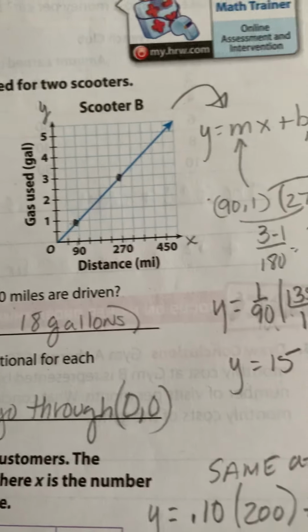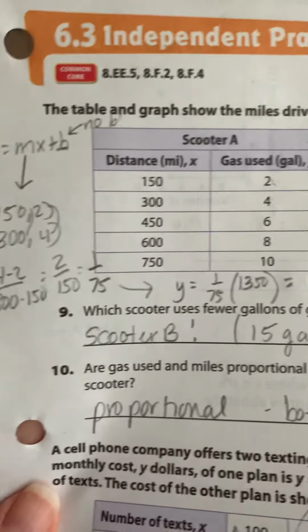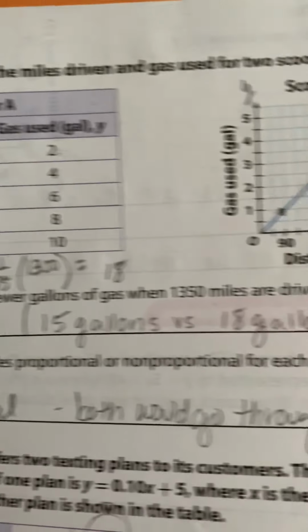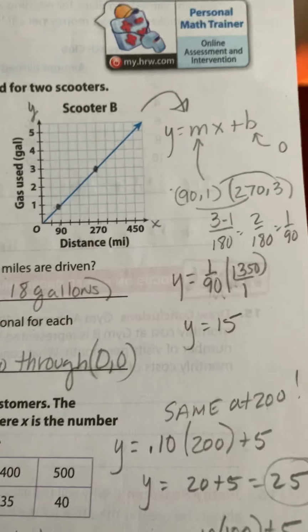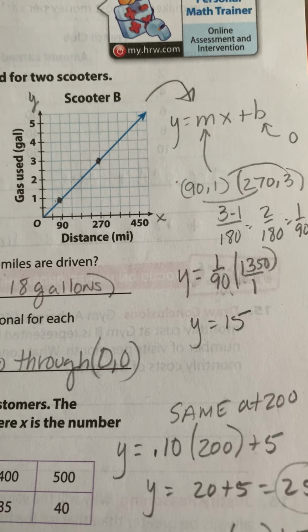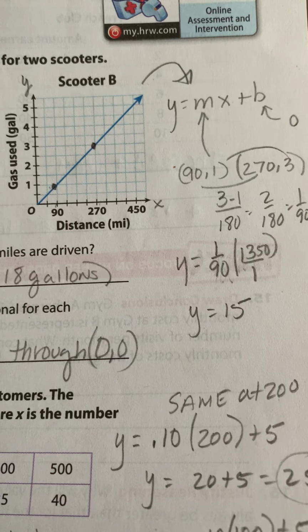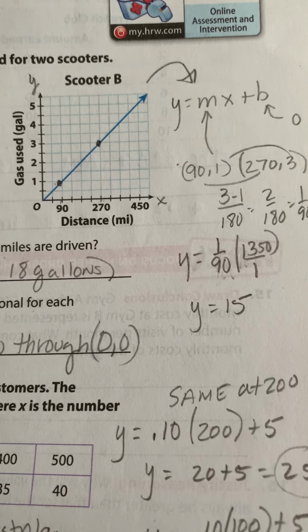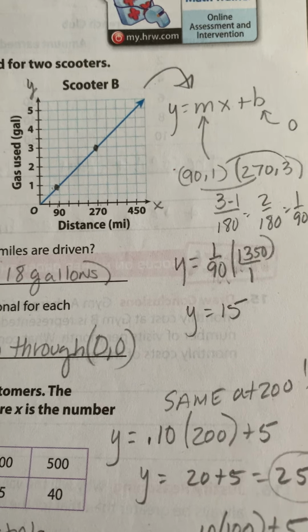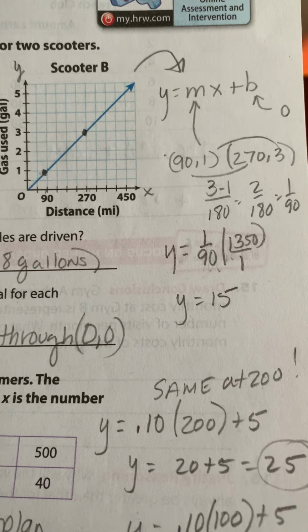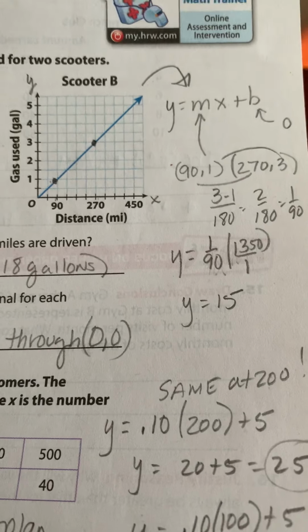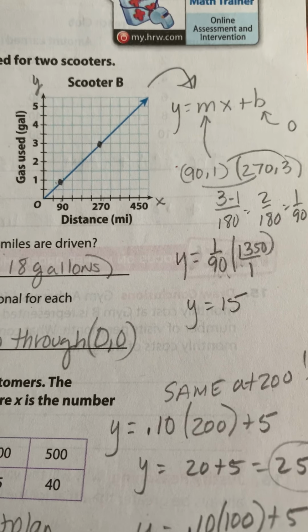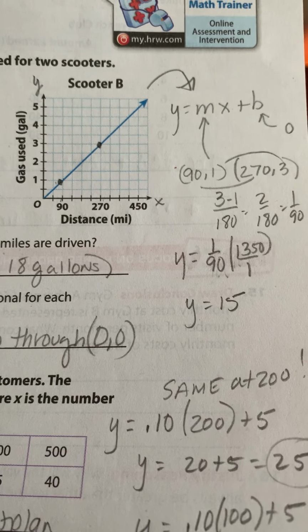Scooter B, so instead of taking 2 points here, I wasn't given a table, so I had to take 2 points off the graph to find slope. We know that there's no B, because if you don't drive anywhere, you don't use any gas. So again, taking a look at the 2 points I chose, I got 1/90th as the slope, or you could also call it the constant.